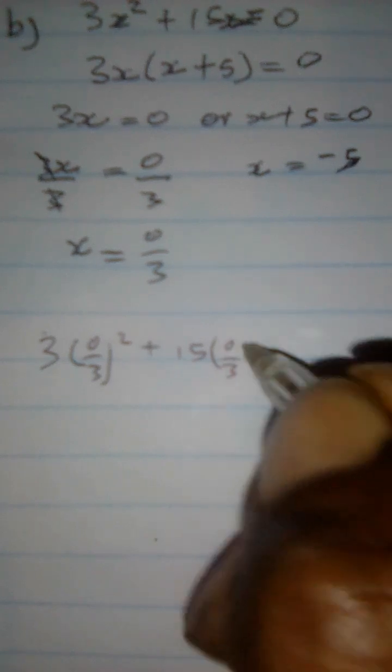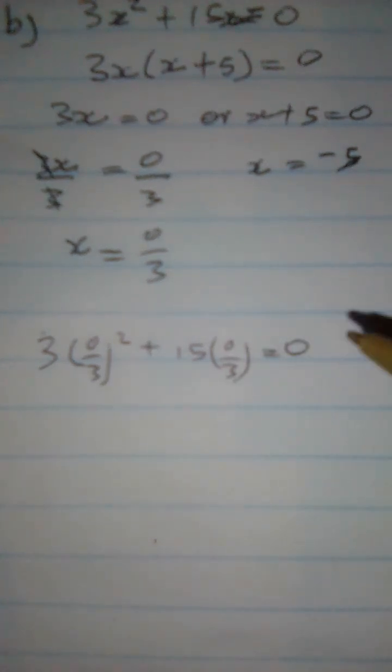Having these two answers, we can go back and check if they can be substituted in our original equation so that they give us 0. Now 3 times 0 over 3 squared plus 15 times 0 over 3 equals 0.